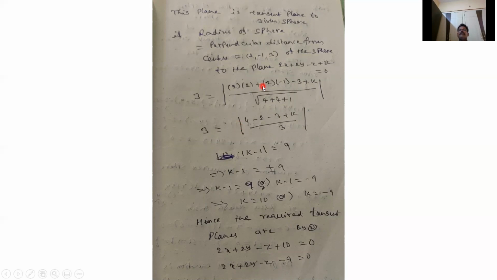The condition of a tangent plane to the sphere is that the radius of the sphere equals the perpendicular distance from the center of the sphere to the plane. You can write 3 equal to the perpendicular distance, which is (ax1 plus by1 plus cz1 plus d) by root of a square plus b square plus c square. Just write this point x equal to 2, y equal to minus 1, z equal to 3, and root of 2 square plus 2 square plus minus 1 whole square, that is 4 plus 4 plus 1.